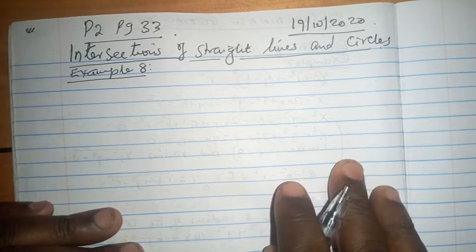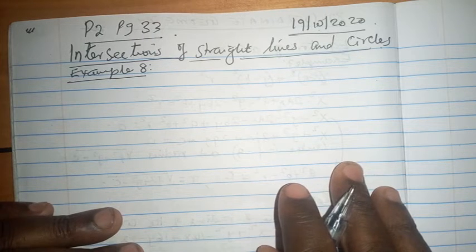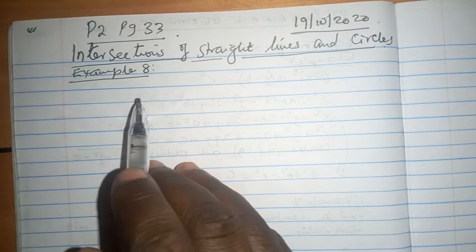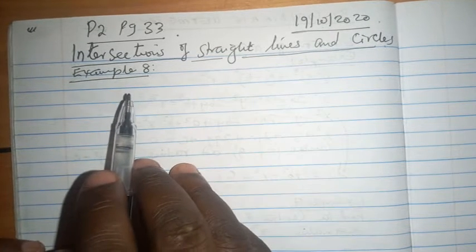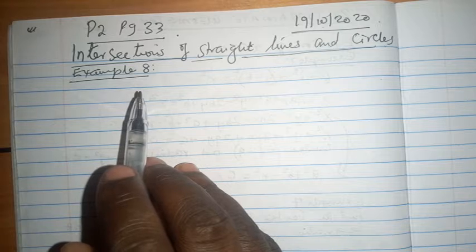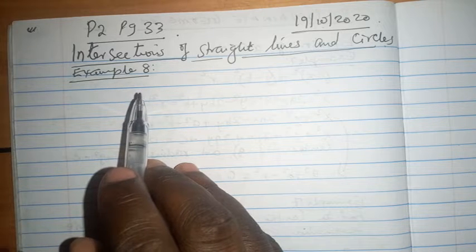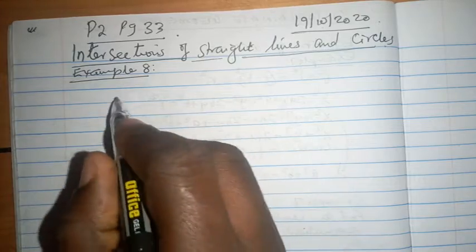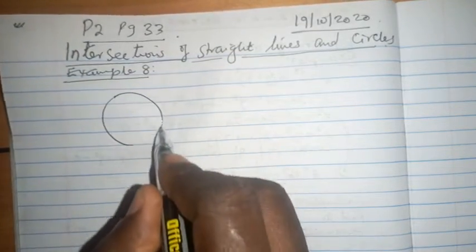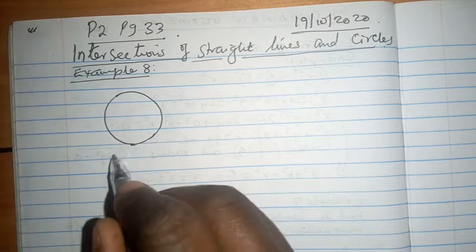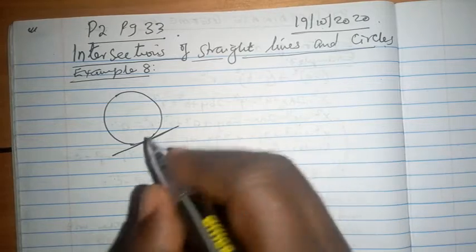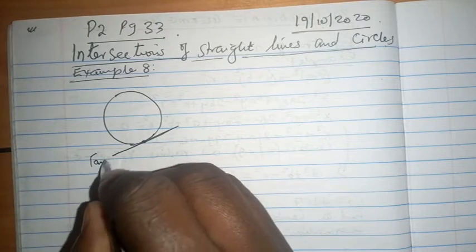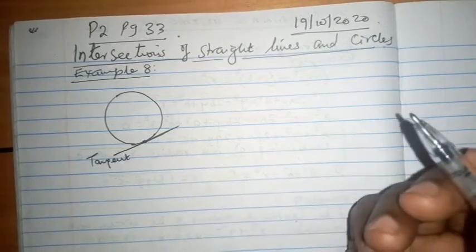And in this video, I want us to discuss intersections of straight lines and circles. And of course, we are going to see at least two types of straight lines that intersect the circles. In fact, three types, because you may talk of a circle like this, and you may have a line that touches the circle and moves. This is a point of intersection. Of course, we know this is a tangent. We all know that line as a tangent.